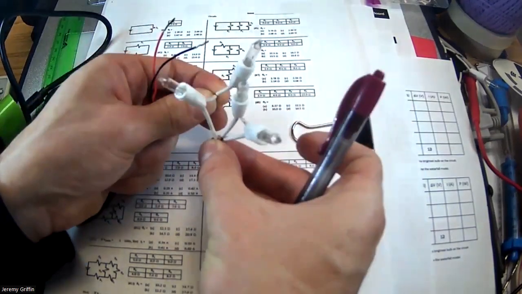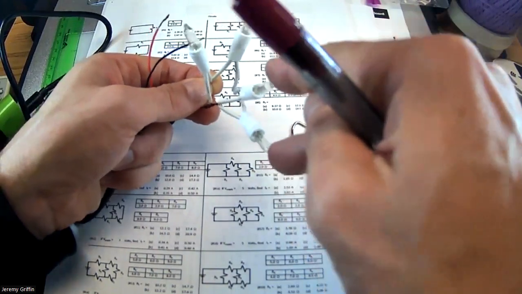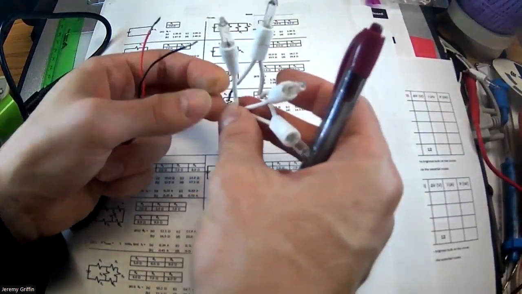Here it is. Right, so be like this. So here's like the R1. This is gonna be like R4, and these two guys are gonna be R2 and R3. Okay, here we go.